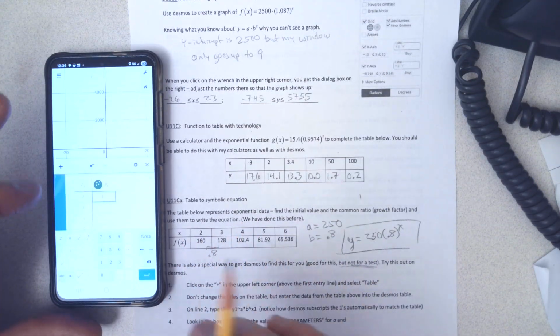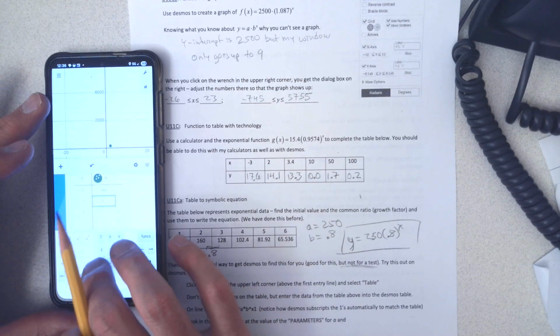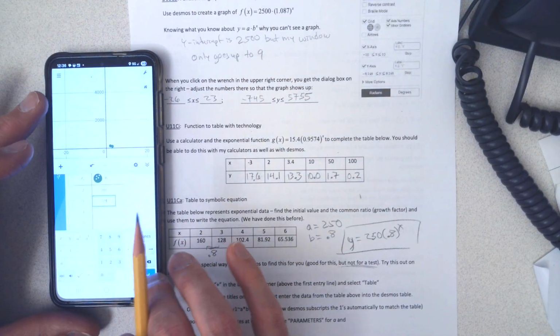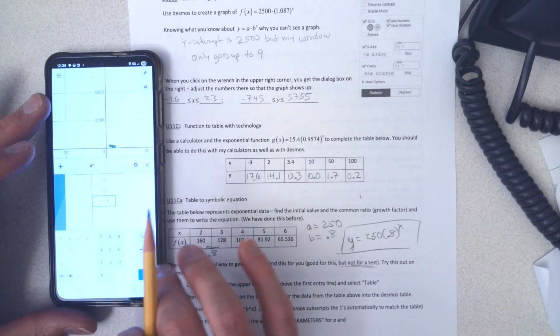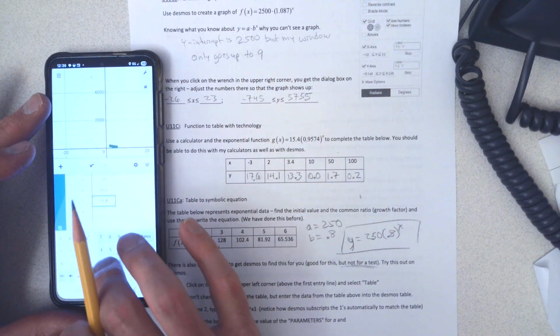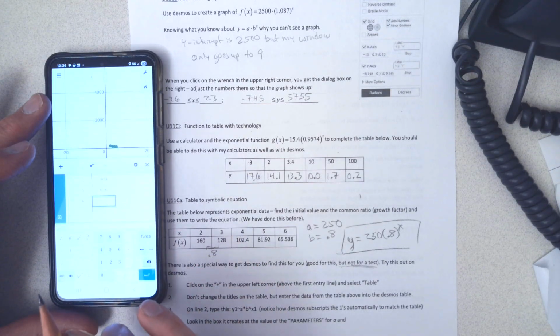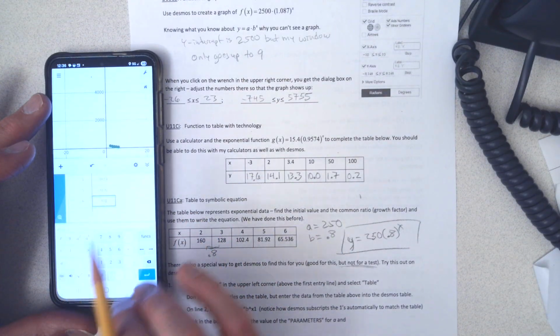And then these numbers are 160, 128, 102.4, 81.92, and 65.536.